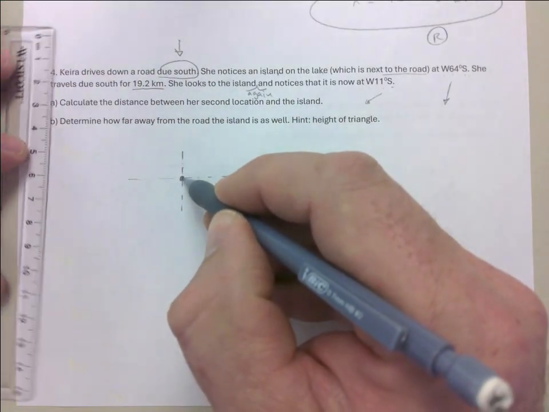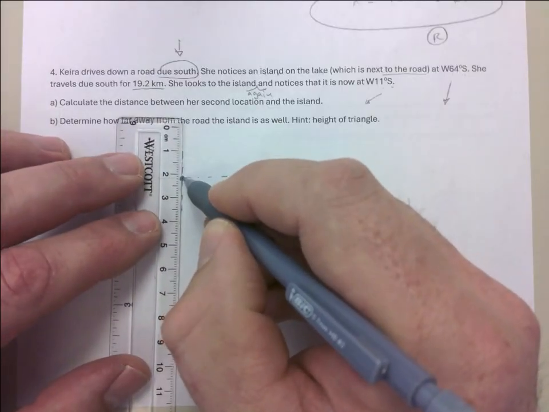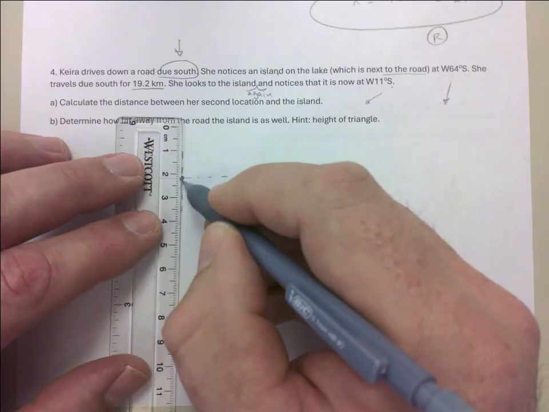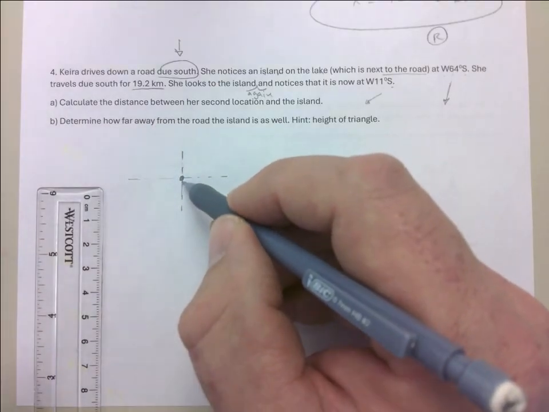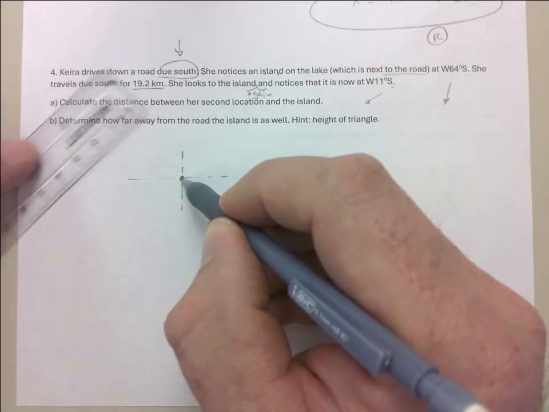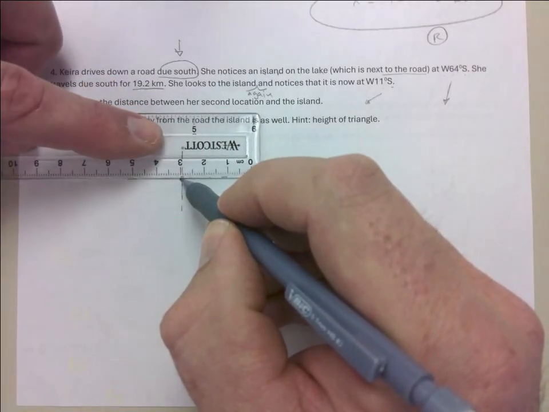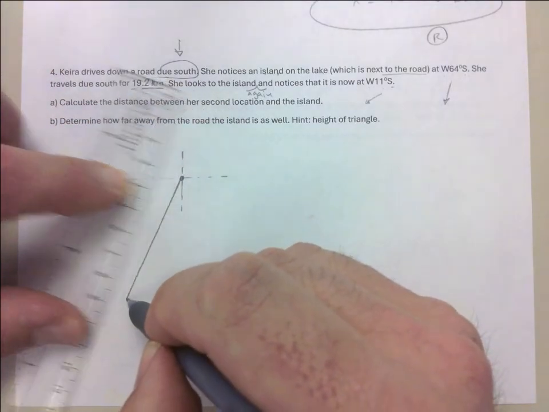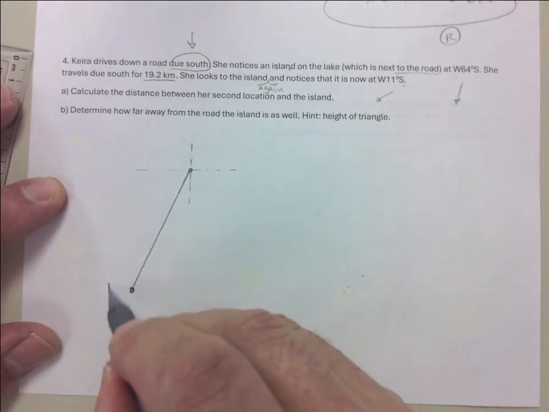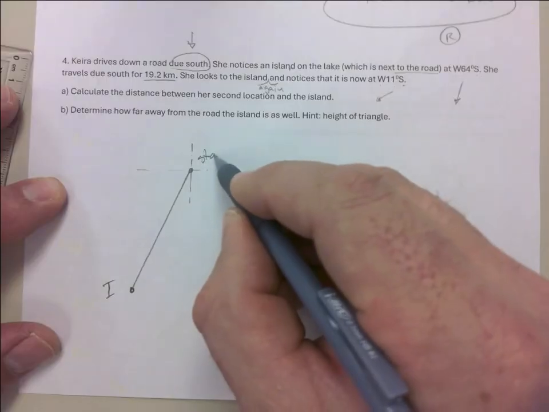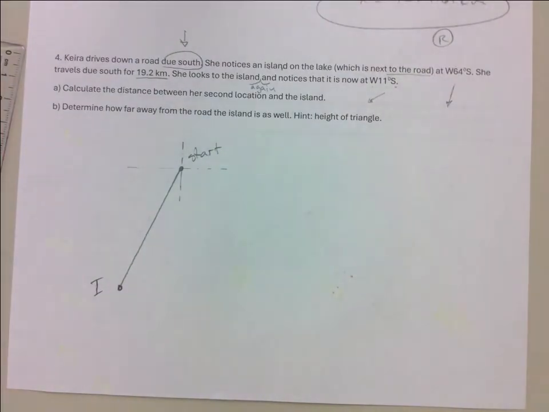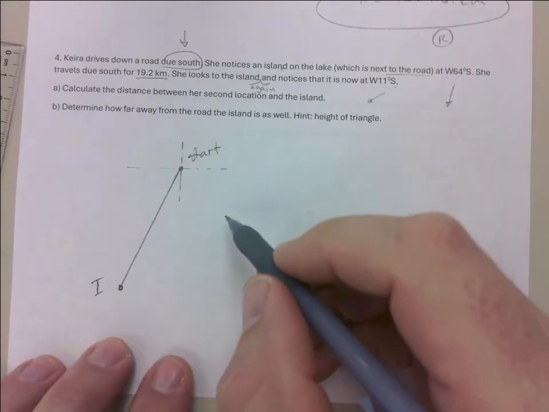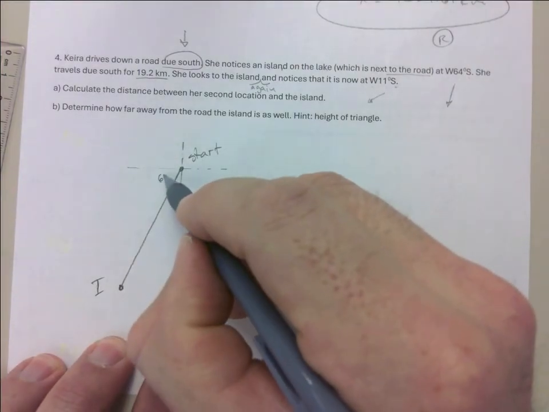Right, so this is your starting point, and you're traveling in this direction, right? You are traveling this direction, but at some point you're looking towards the island, which is west 64 south. So let's say you're looking at the island, and the island is right there. This is the starting point. That's like the initial observation. You're driving south, right? And at some point you kind of stop and you take a snapshot and you notice that it's west 64 degrees south.